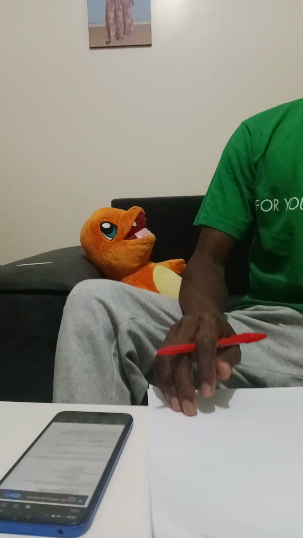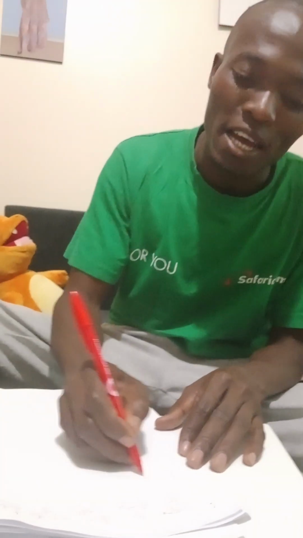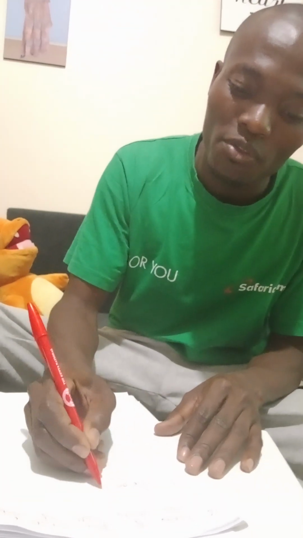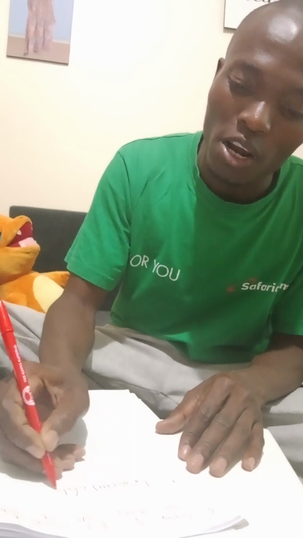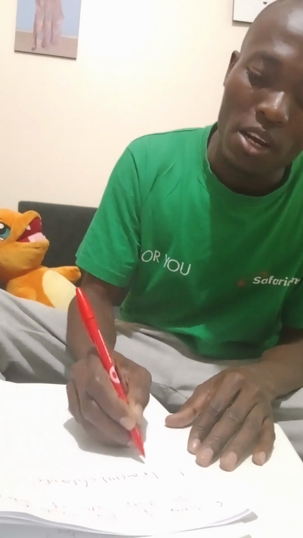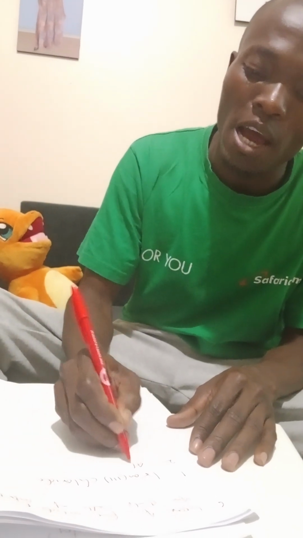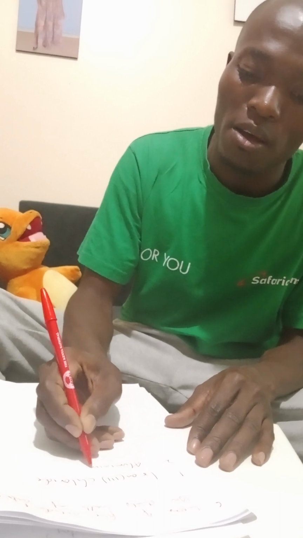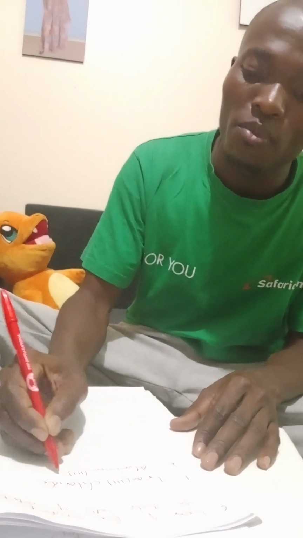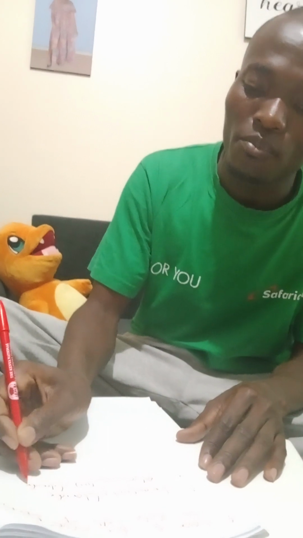We go to the next question, number 7. Name 3 substances that undergo sublimation. Number 1 is called iron 3 chloride. Number 2 is called aluminium 3 chloride.